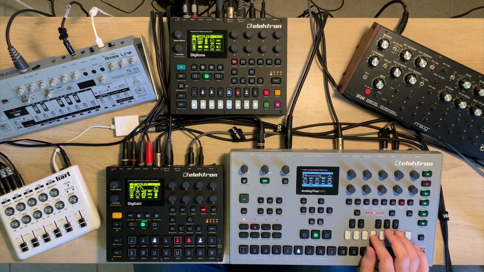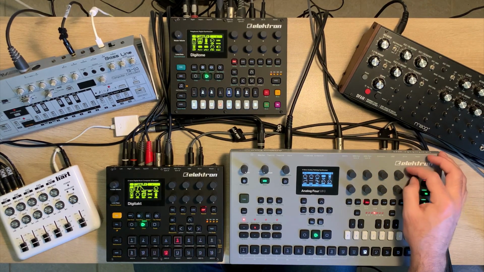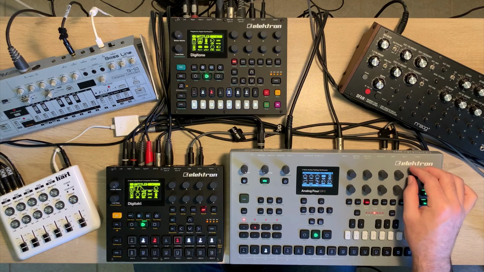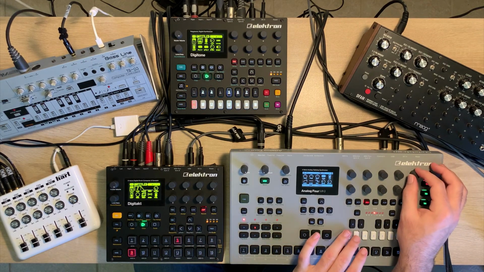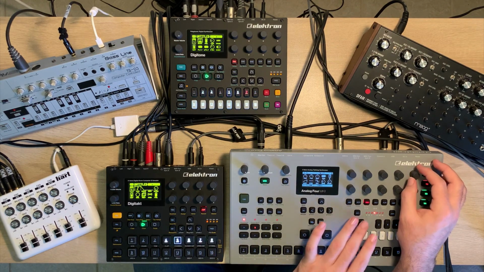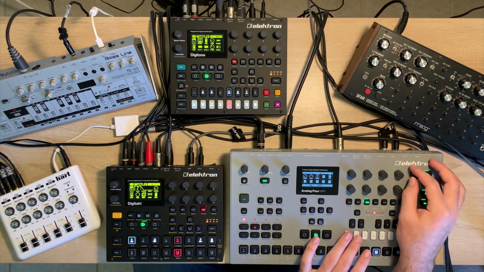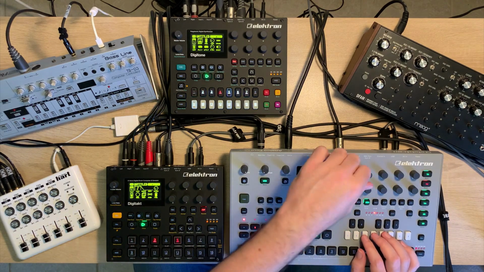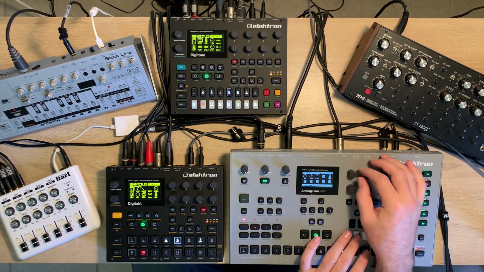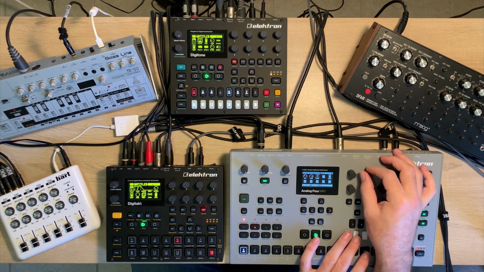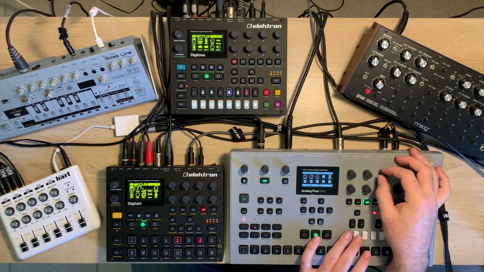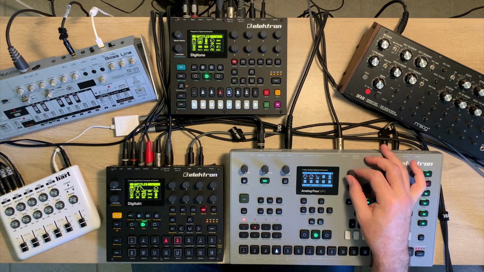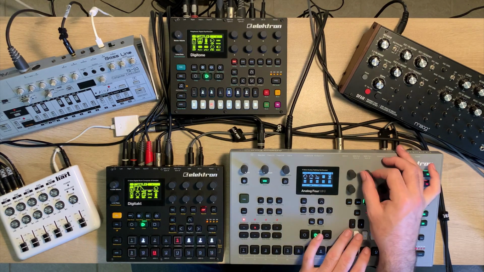One more, maybe a little noisy sound. Second page. Really cool, this noise page with color controls, so sample and hold to change the character, and color, basically a filter, I guess.